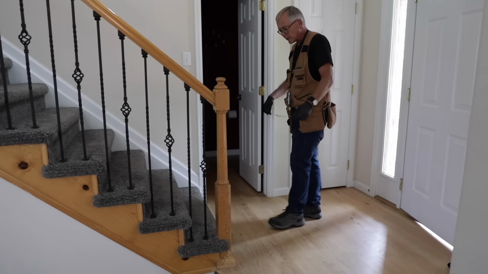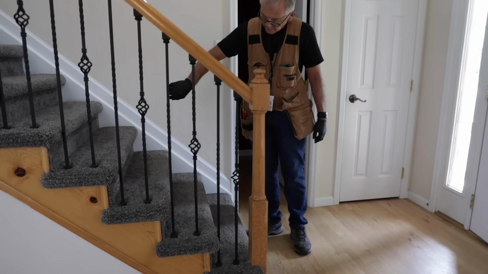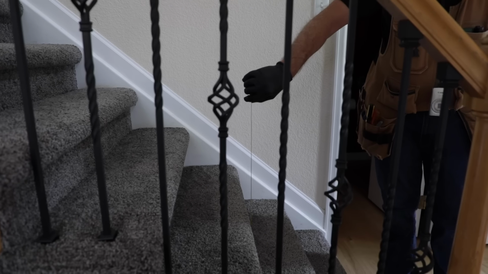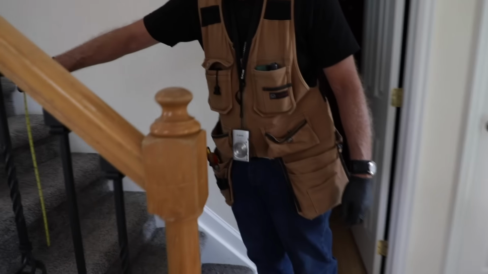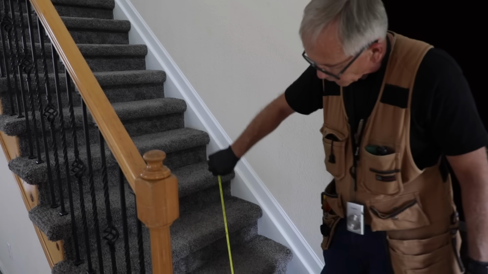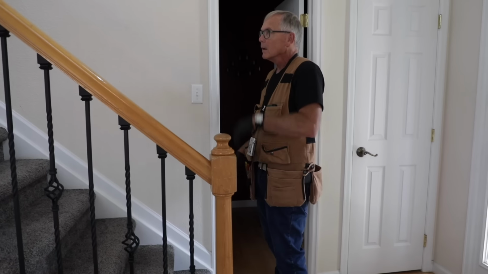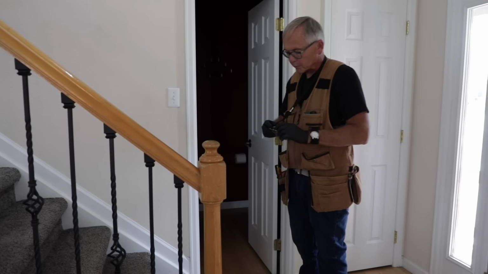And what I like to do here on the stairway is check my rise. You know, we're about 7 1/4 inches on our rise, and they're all very consistent. So that looks good. So I'm going to go ahead and take some reference photographs here.